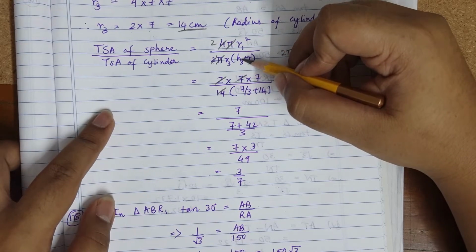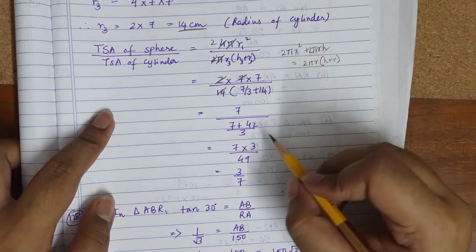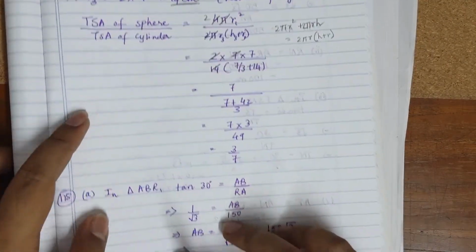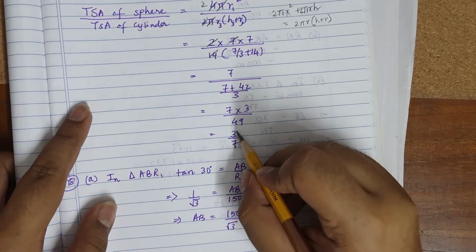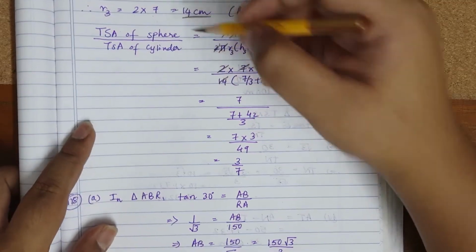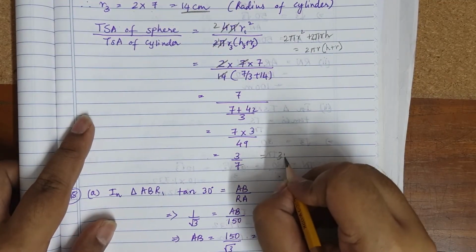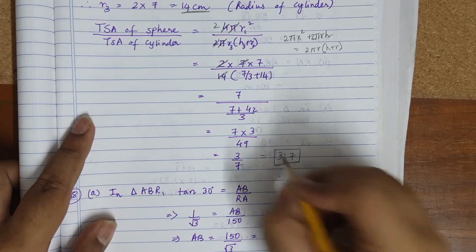H3 is height of the cylinder, which is 7 by 3. So if you do that substitution and then simplify it further, you get the ratio 3 by 7. So TSA of sphere is to cylinder is 3 by 7, or you can also write in the ratio 3 is to 7.